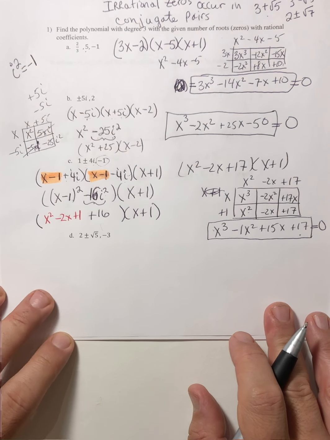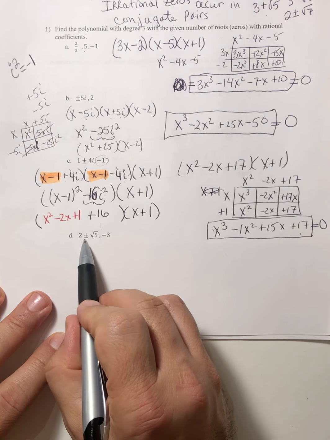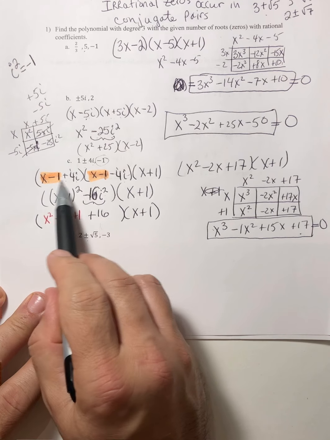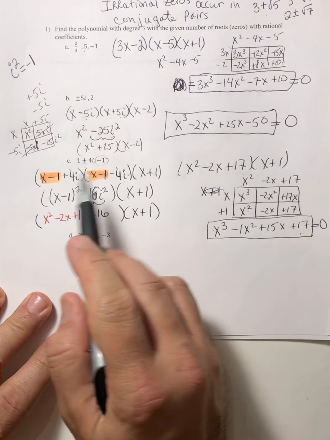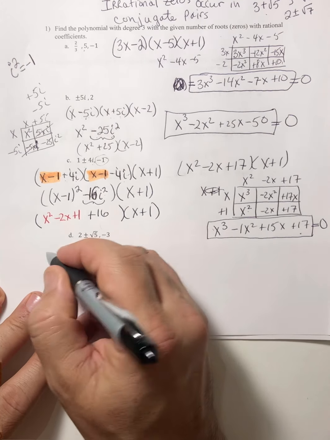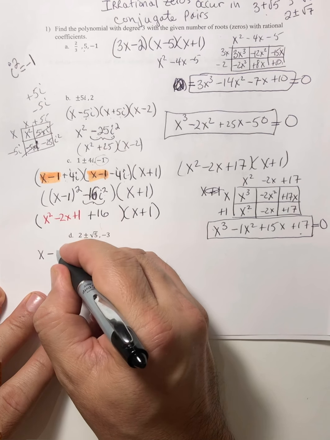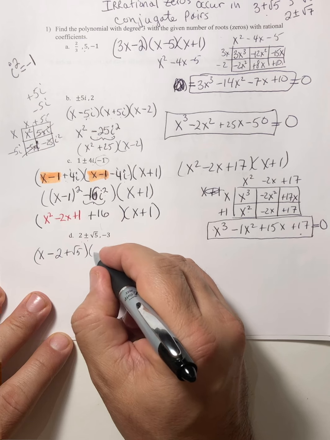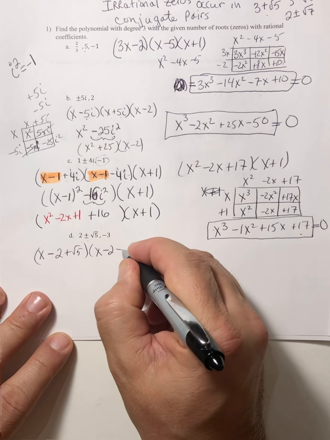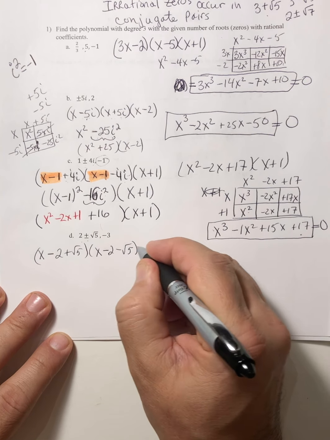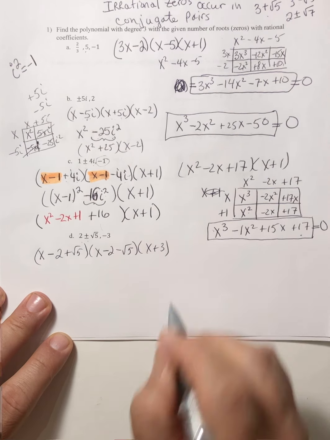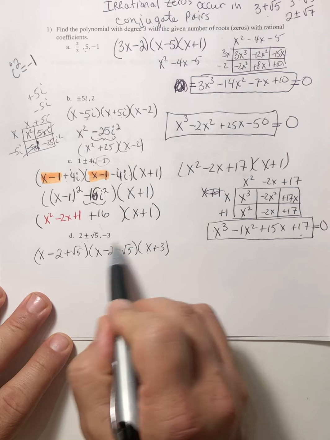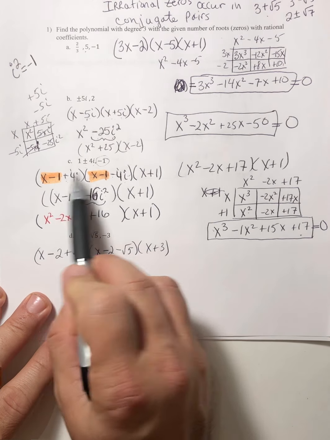All right. Last one. Uh-oh, 2 plus and minus radical 5. We're going to do the exact same setup with this. It's the exact same setup. Everything stays the same. So it's x minus 2 plus radical 5, and then it's x minus 2 minus radical 5 times x plus 3. Okay? And this right here is just like I showed you here.